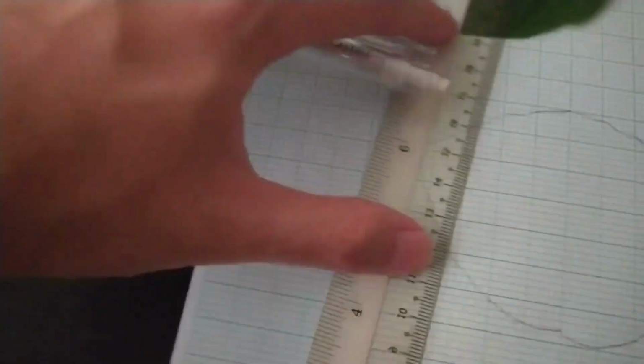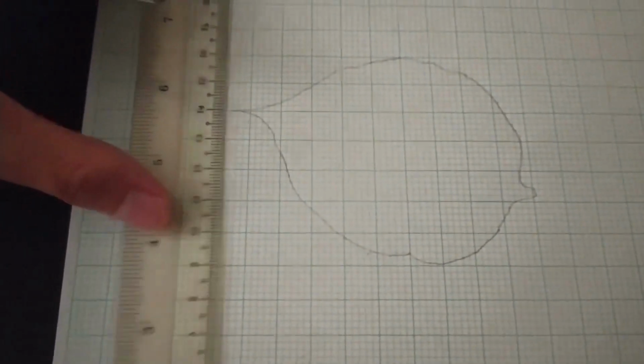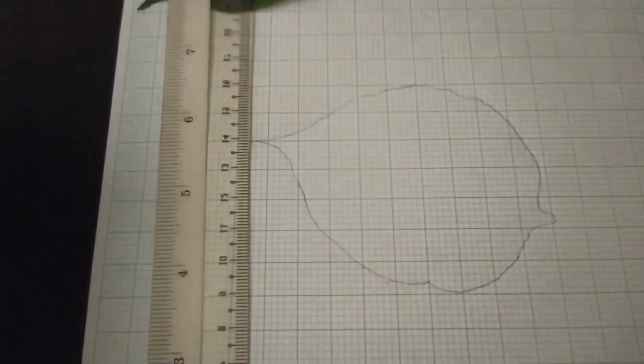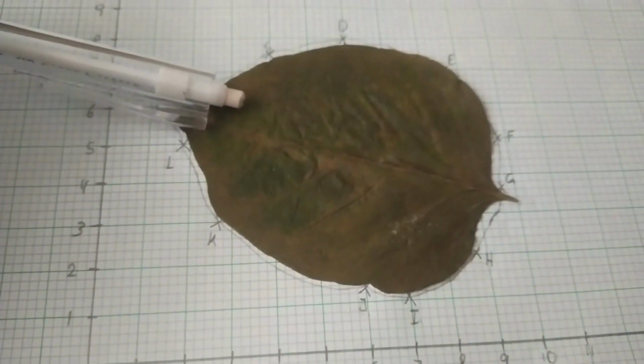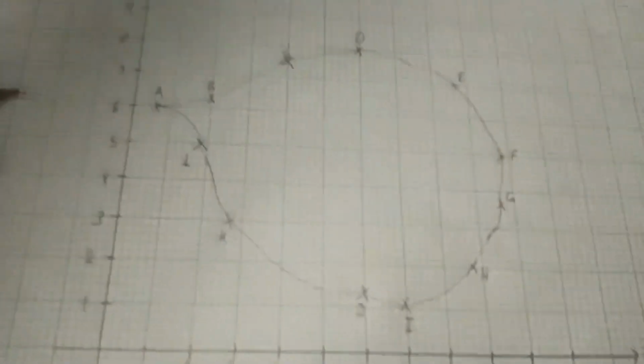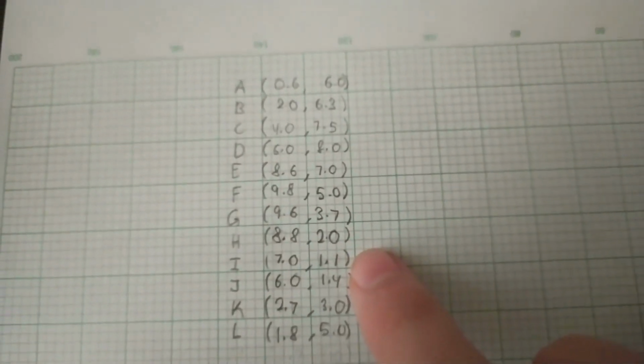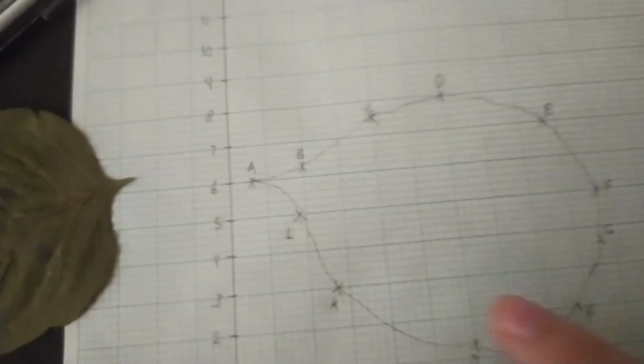Then, draw a horizontal and vertical axis. These will serve as our X and Y axis for plotting. Now, mark several points along the edge of the leaf. More than 10 is ideal. Carefully record their X and Y positions as coordinates. These points will become the foundation of our curve fitting.